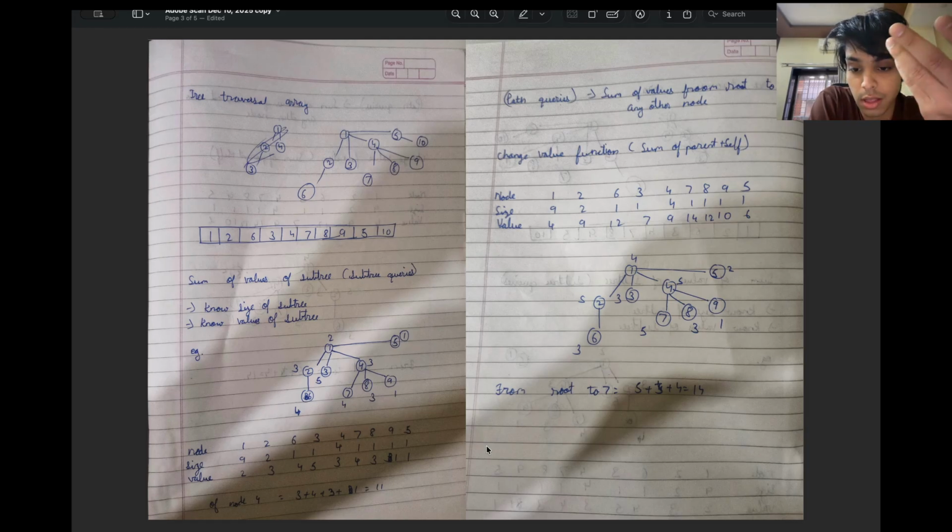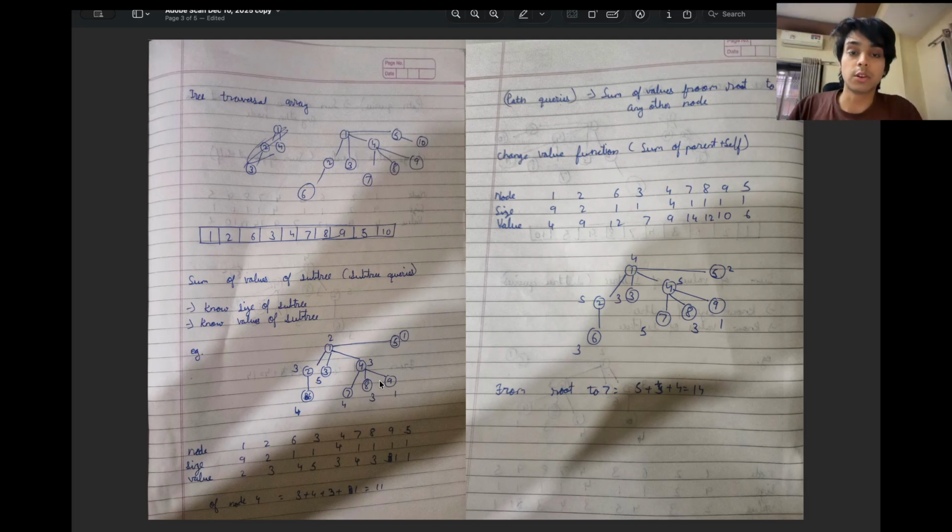Values means whatever value is assigned to each node. The nodes I've given are just IDs or numbers. They can be named anything, but each node has a value or a power or a cost that we assign to it. In this given example, I've given the node numbers. Again, we'll process the tree in our array. In the size array we'll write the size of the tree from there, including the subtree.